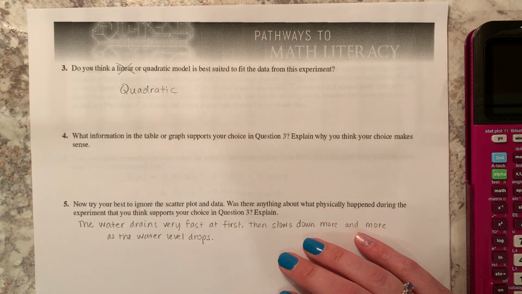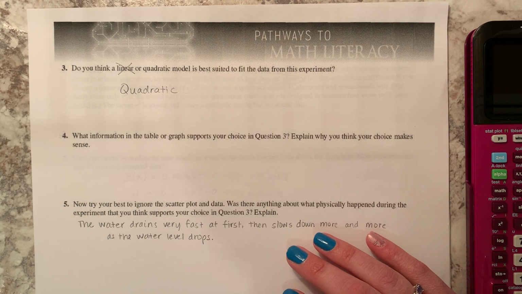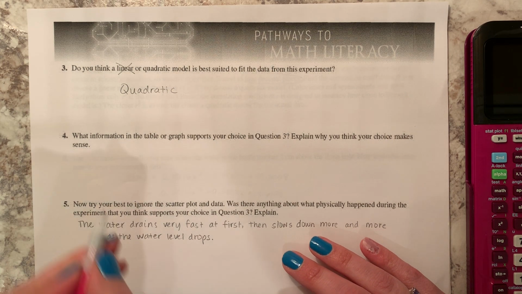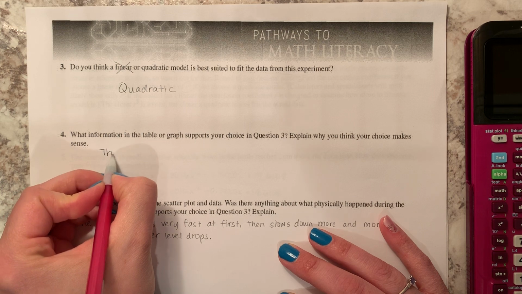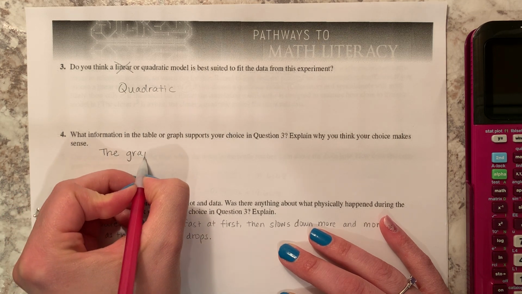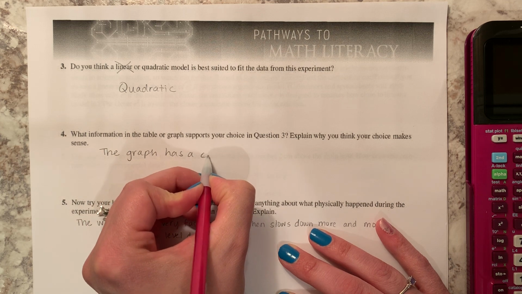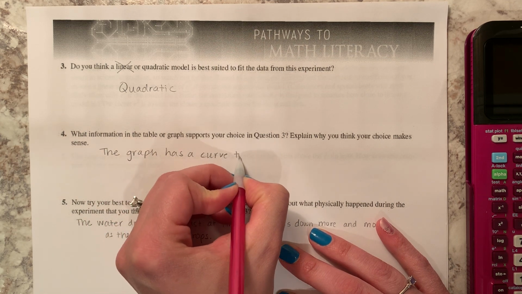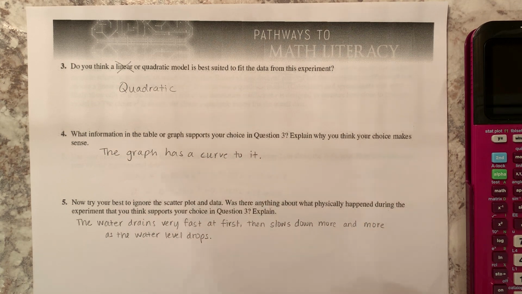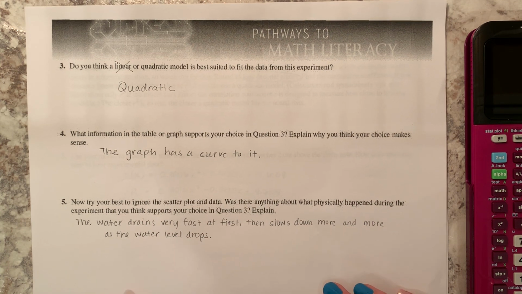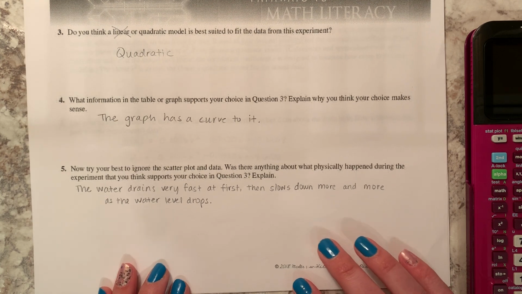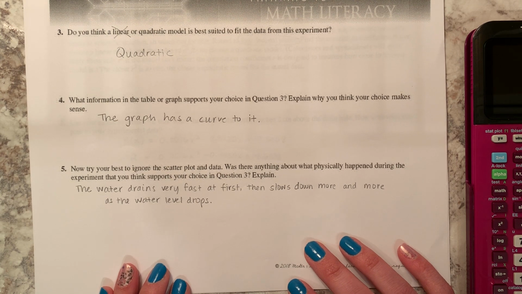Okay? Now number 4 says, what information in the table or graph supports your choice to question 3? And this is a very simple answer. I already verbally explained it, but the graph has a curve to it. It's not a straight line. It has a curve, so quadratic would be more appropriate. Number 5 says, now try your best to ignore the scatter plot and data.